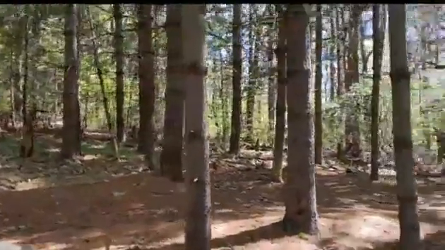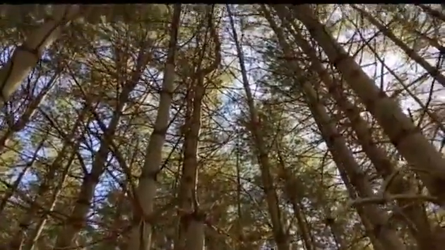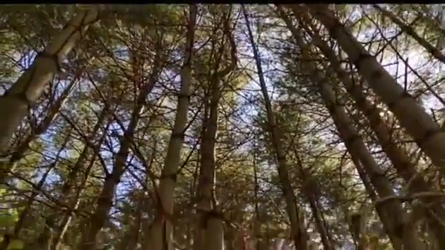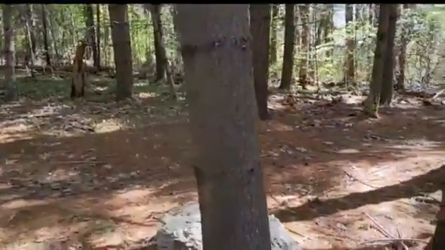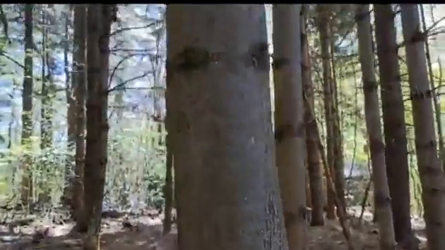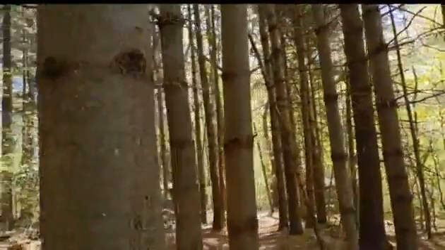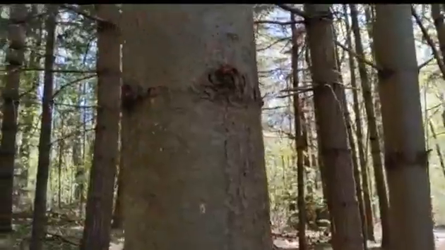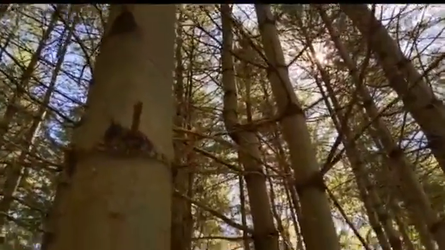So these eastern white pines do have a lot of uses. Today they're used for timber. But Native Americans would use the eastern pine for loads of reasons. There's resin that comes out. And the needles have a medicinal value.